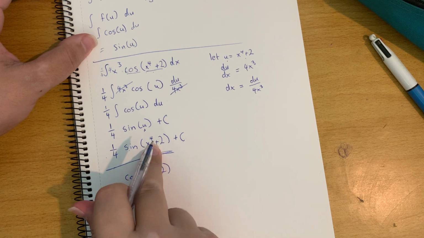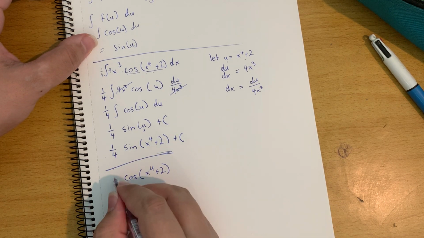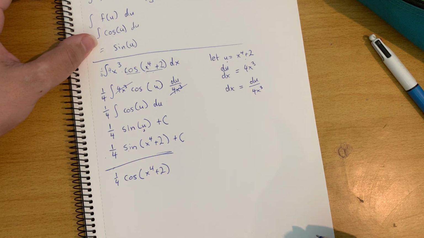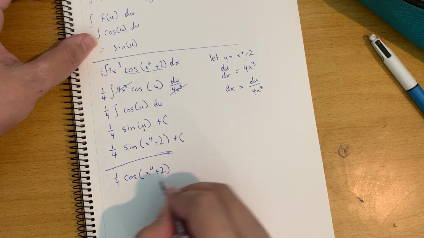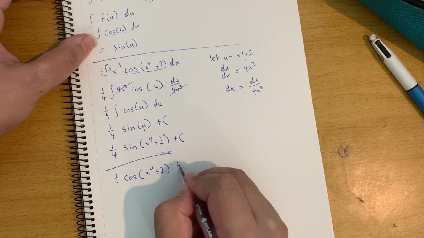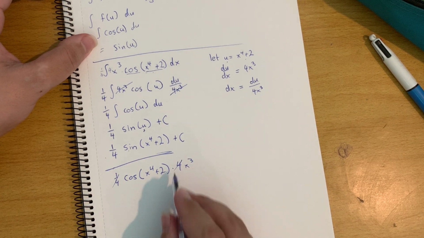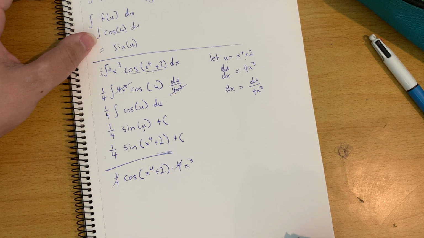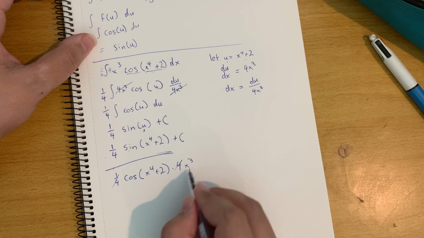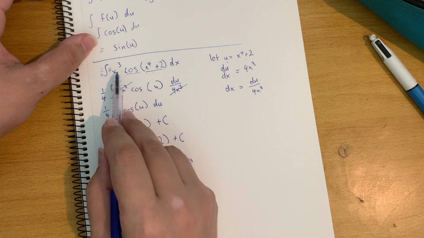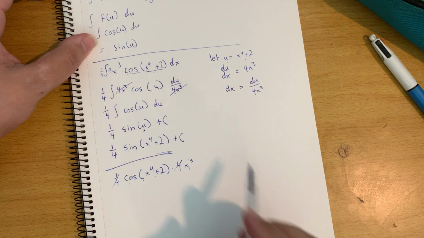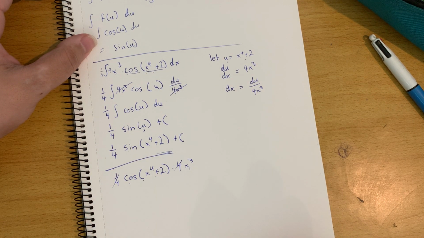And now I'm going to take the derivative of this function. I have a fourth. The derivative of this function is going to be 4x cubed. And now this 4 cancels this 4. And now I'm left with x cubed cos of x to the 4 plus 2. So this is how you know you did it right.